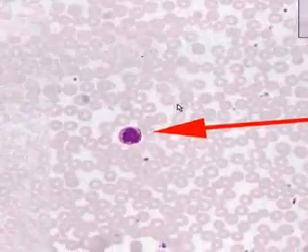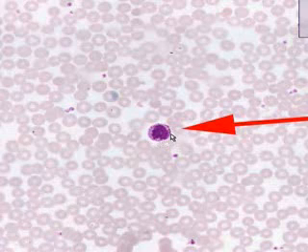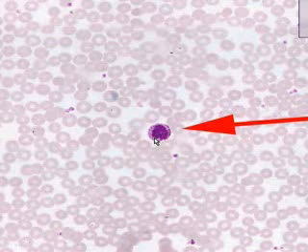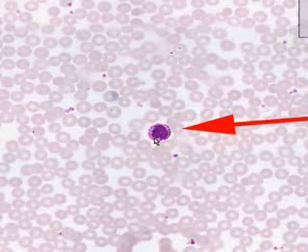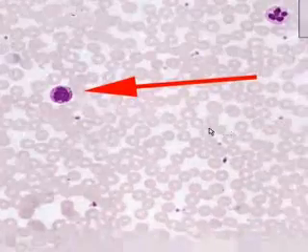At the tip of the arrow is a cell in which the granules are so dark they occasionally obscure the nucleus, and these are called basophils. And basophils are the least common type of white blood cell, and they contain these dark basophilic granules which contain histamine, heparin, and serotonin.